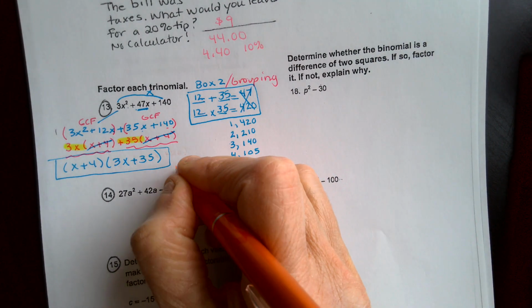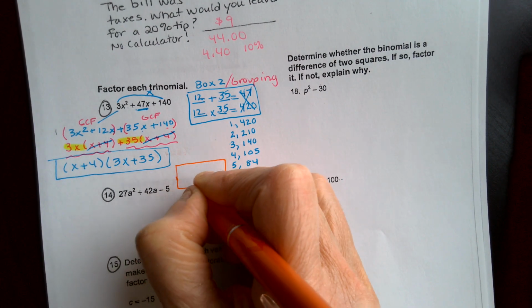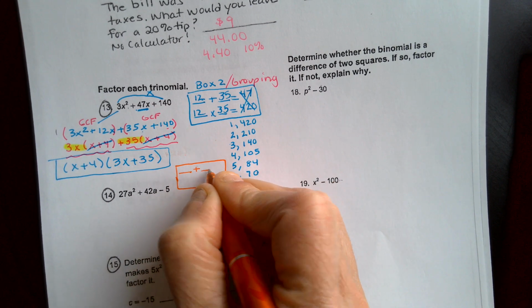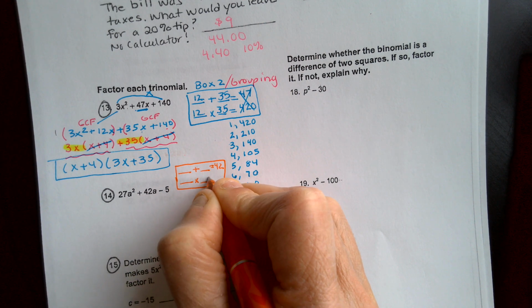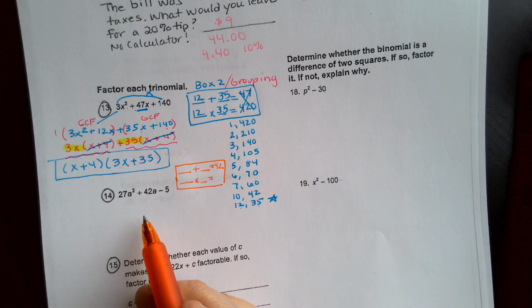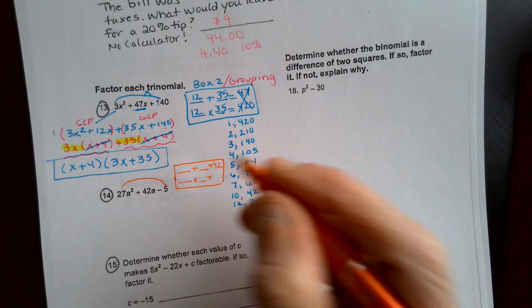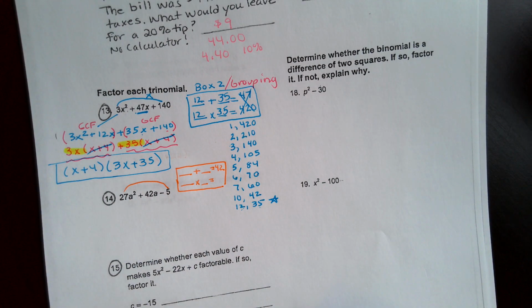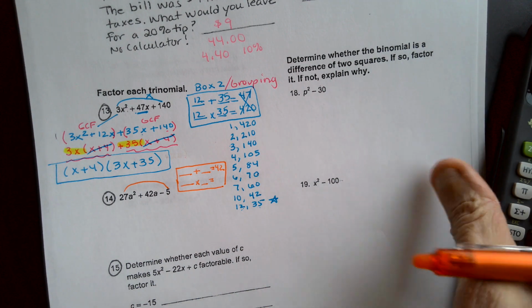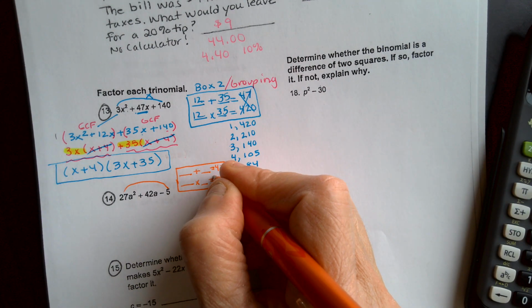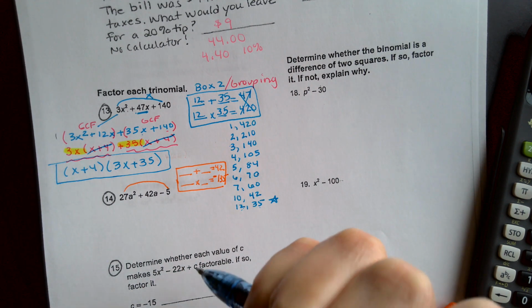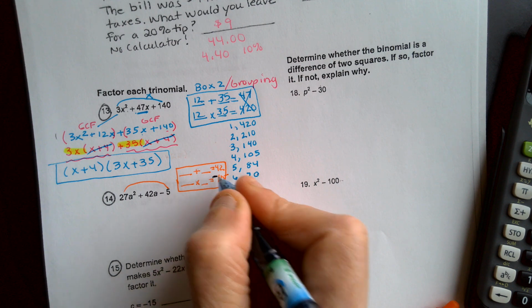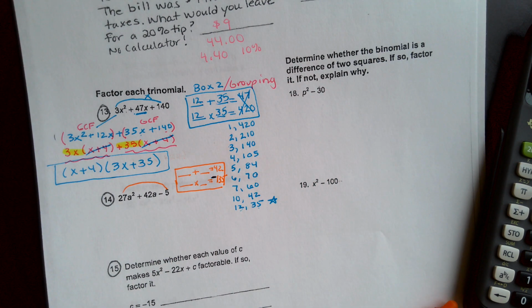And I'm going to set it up here so I have enough room. What plus what equals 42, and what times what equals, and remember this is the part that's different. I have to multiply those two numbers, and 27 times 5 is 135, and it's negative. So make sure you don't lose your negative. Sometimes it's almost better, honestly, when things get jammed in there and I'm likely to lose that negative, I'll just darken it so I don't make a mistake.